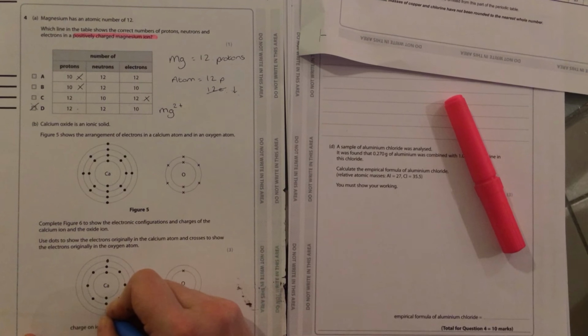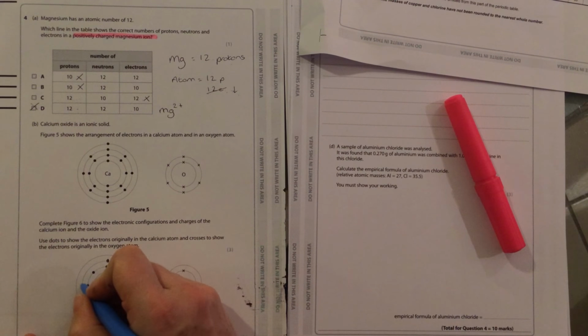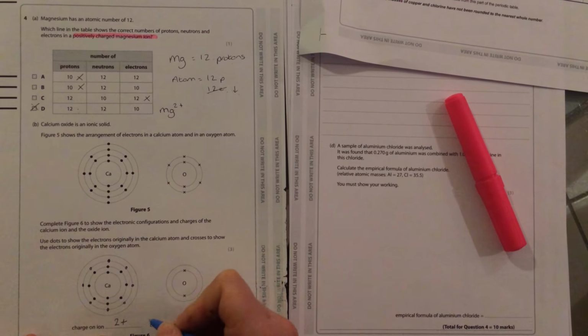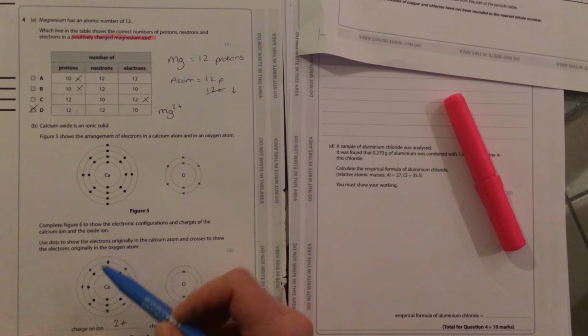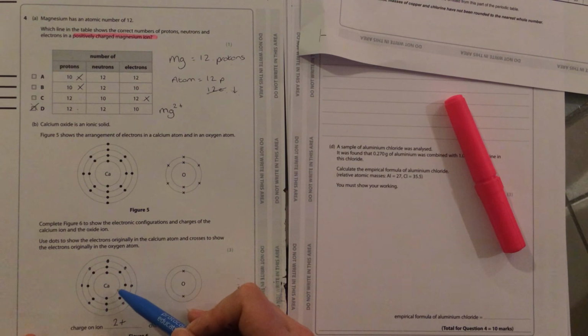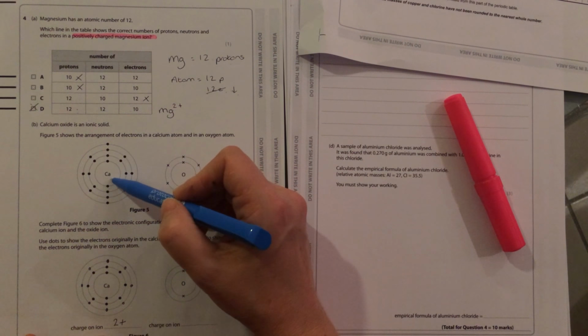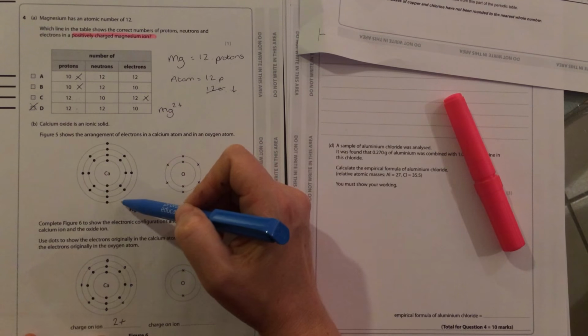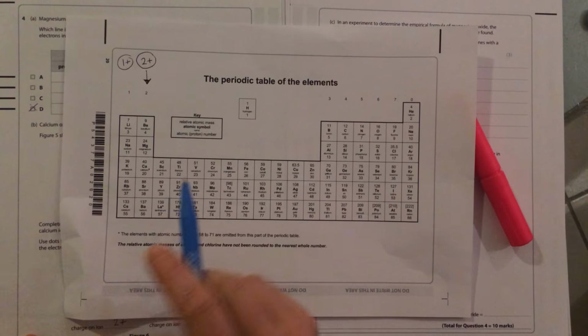1, 2, 3, 4, 5, 6, 7, 8. If we look at the total number it has, it's got 2 plus 8, that's 10, plus another 8, that's 18. Ordinarily there would be 2 extra to make 20, and if we look back at our periodic table, that's correct.